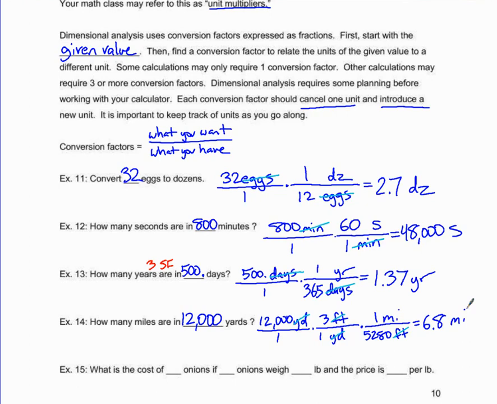Now there's another possibility, and that is 12,000 yards. Let's say that we know in 1 mile there is 1,760 yards. Again, we've canceled the yards and we've got miles, and we come up with the same answer, 6.8 miles.